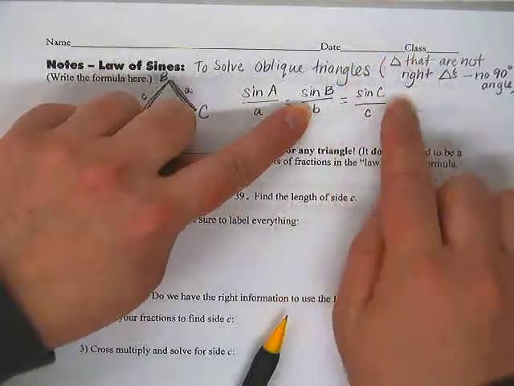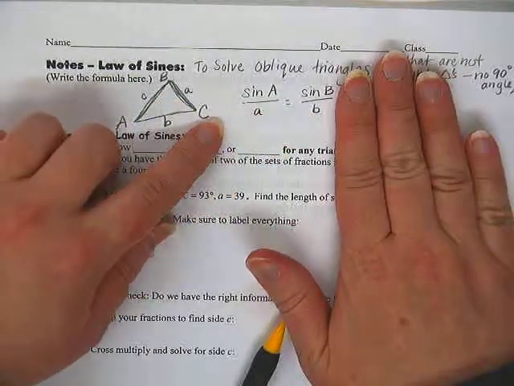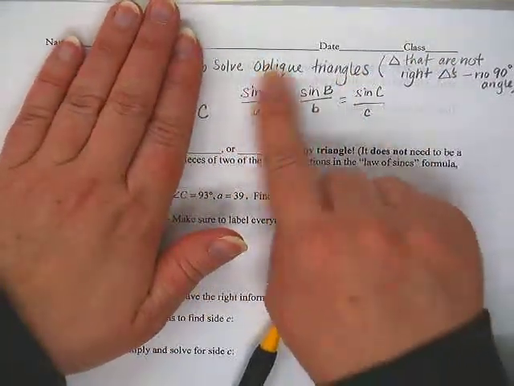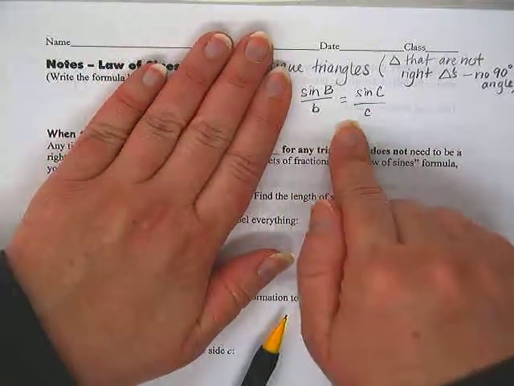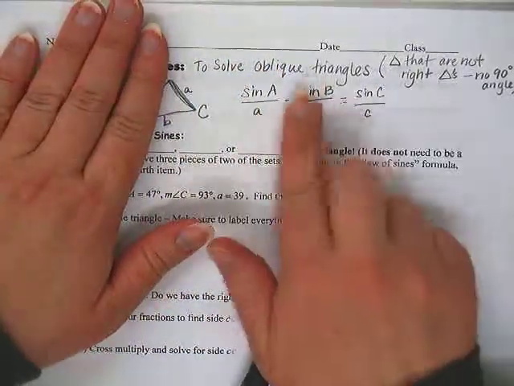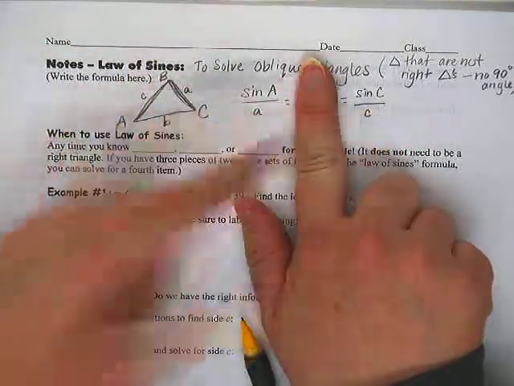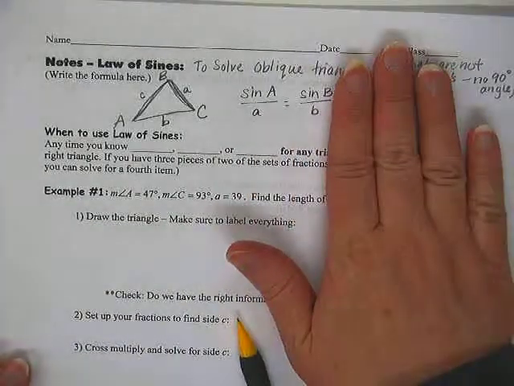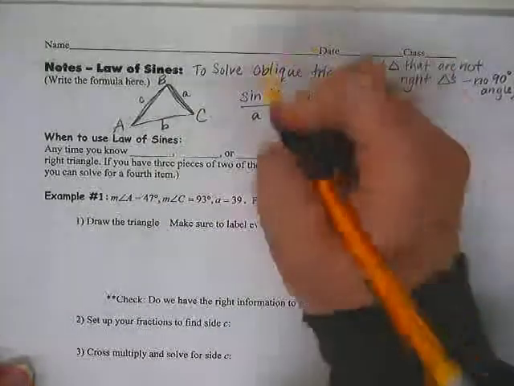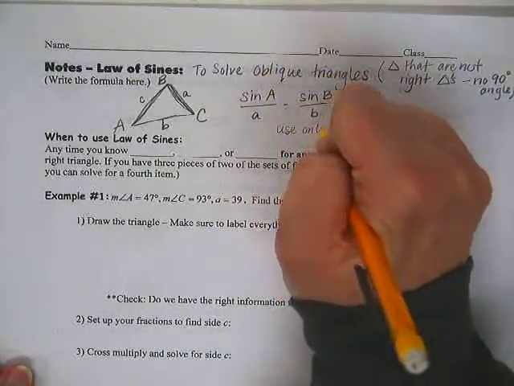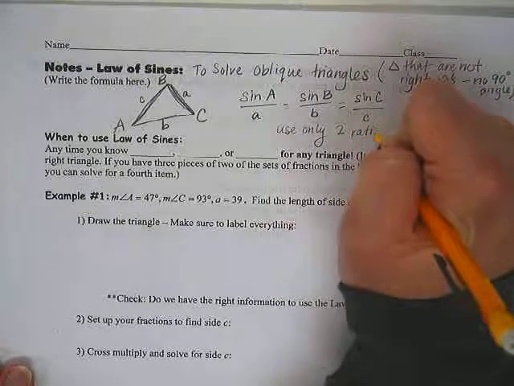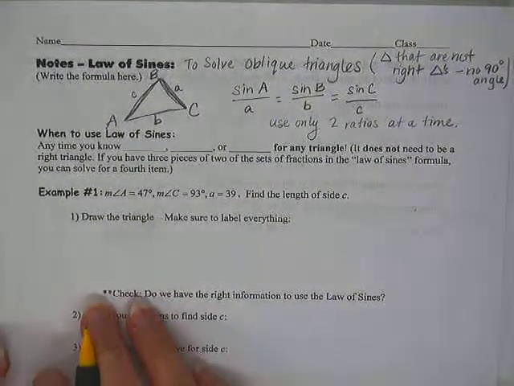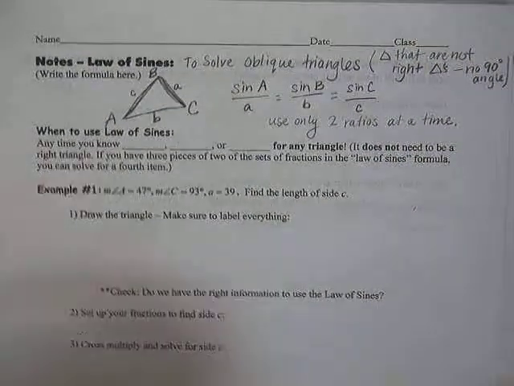Okay, so if you had information about A and B, but you didn't have information about C, you would just ignore that and do this part. Or if you had information about B and C, but you didn't have information about A, you would ignore that and do this part. Or what if you had information about A and C and not about B, then you just set that equal to that and solve it that way. I'm giving you a formula with three pieces equal to each other, but you only use two pieces at a time. So I don't know if you want to make a note of that. Use only two ratios at a time instead of all three, because I don't know how to cross multiply and solve that way.